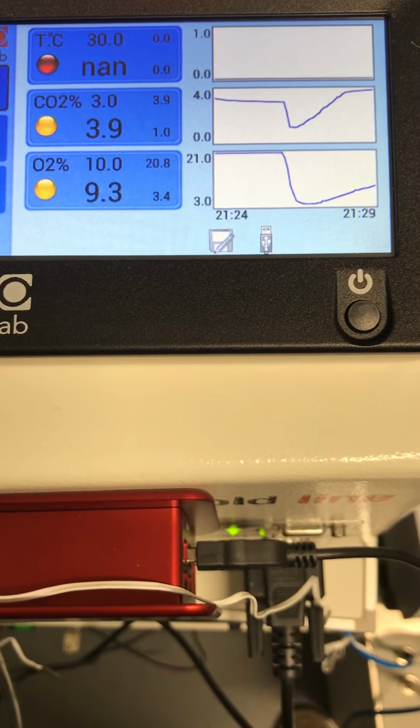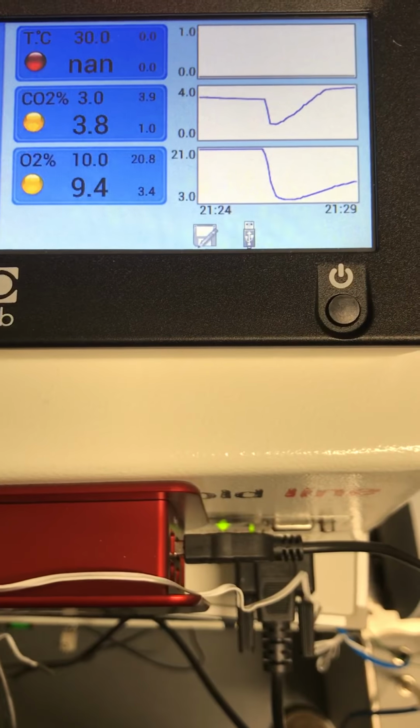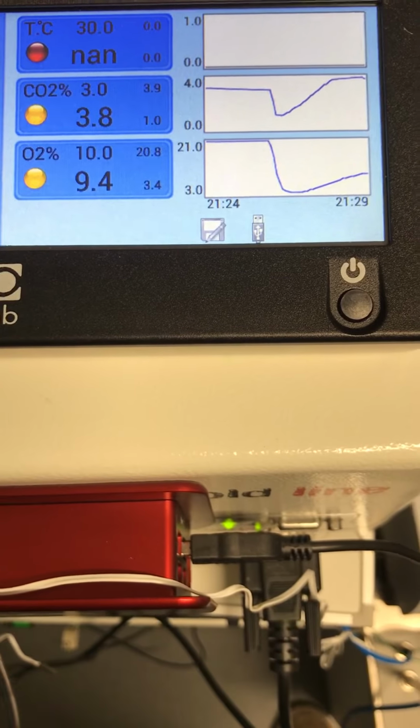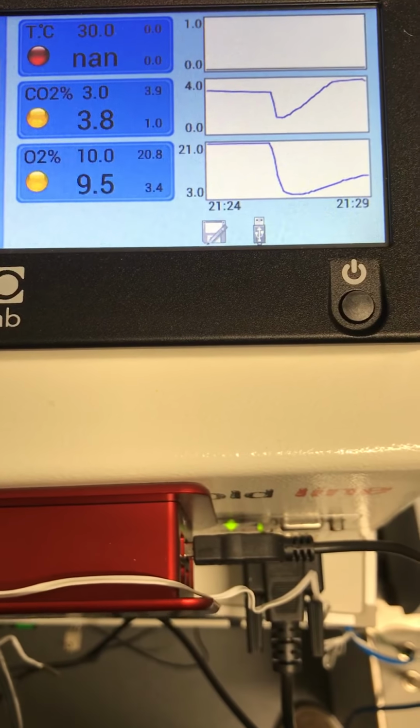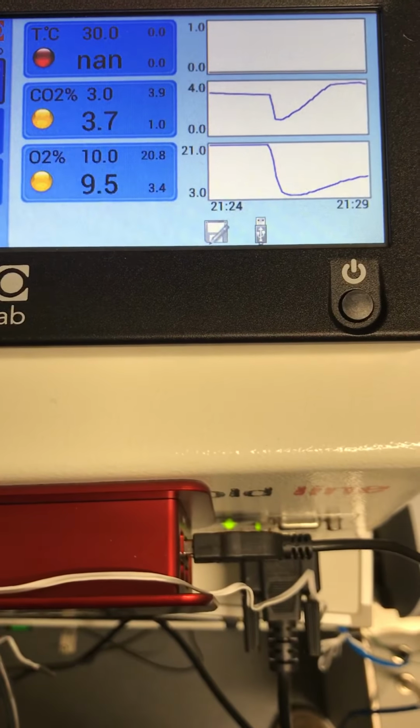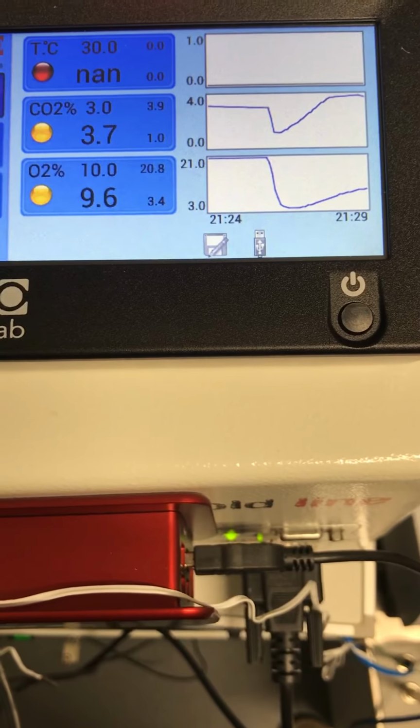The O2 continues to approach 10%, but the CO2 is actually farther off of its correct setting than the oxygen is at this point, and we did not even touch the CO2 setting.